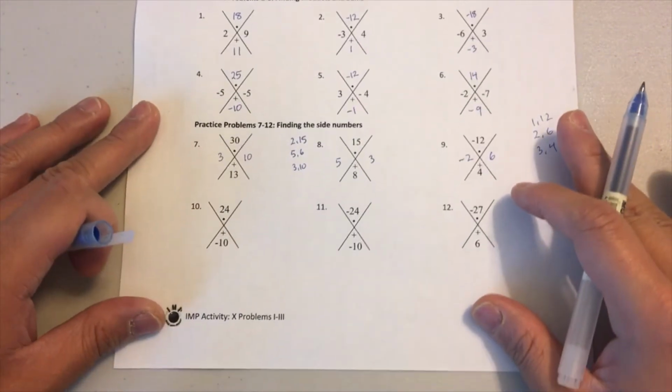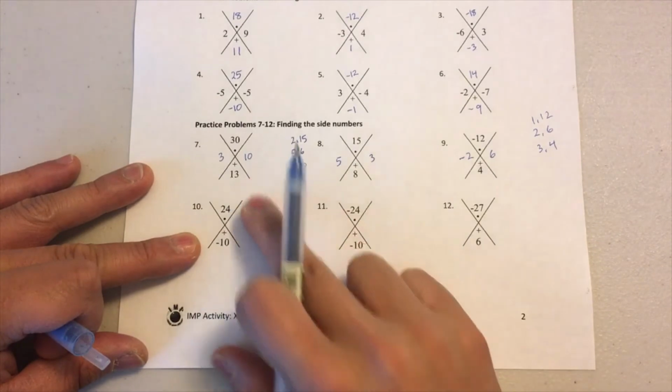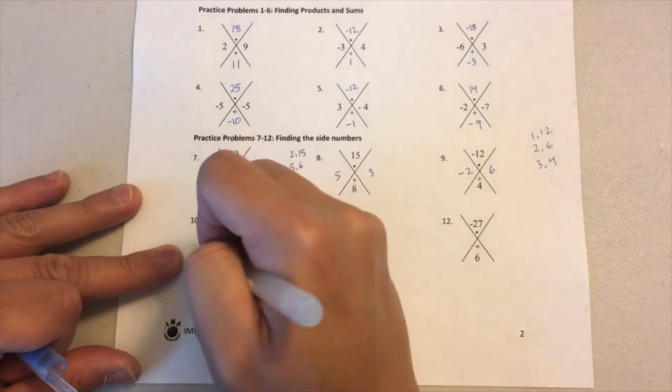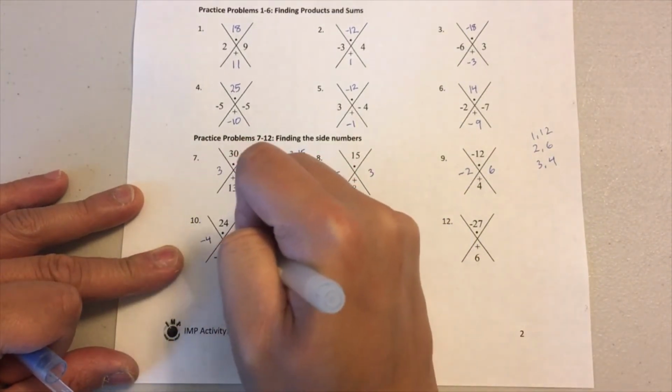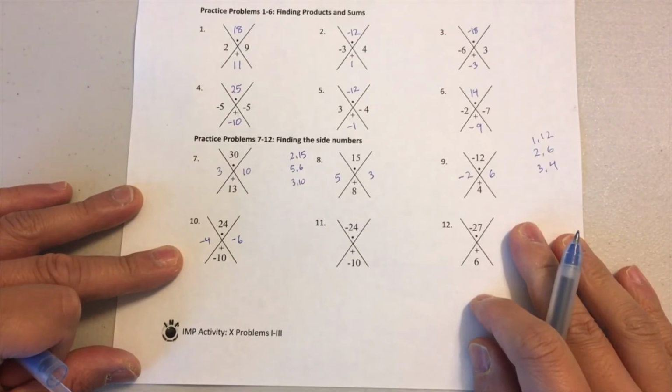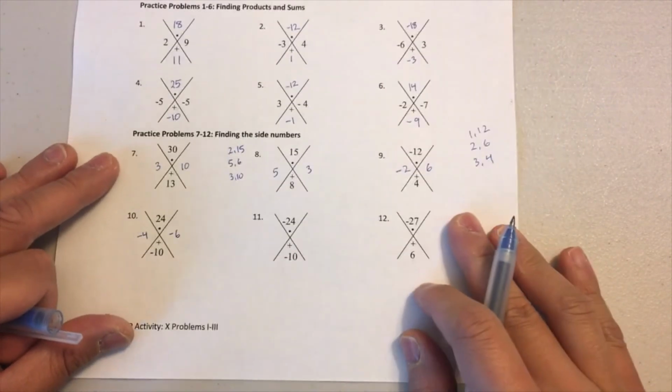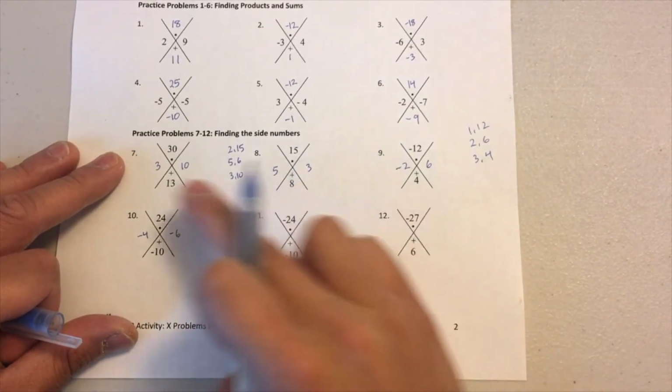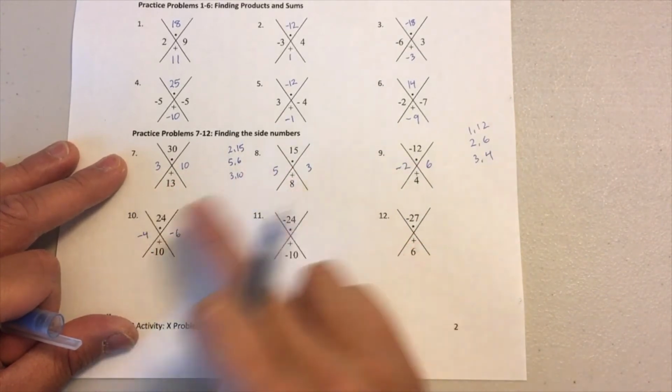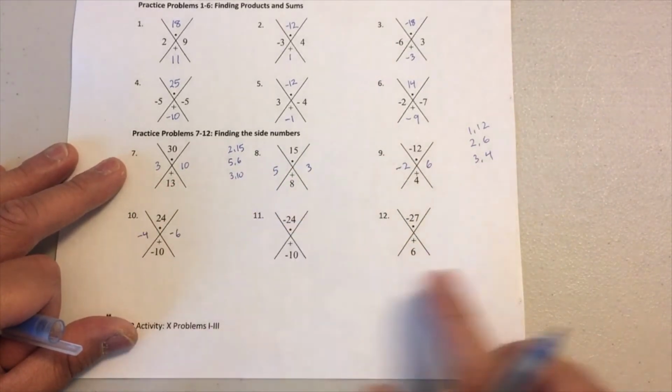So for number 10 here, you want to think of two numbers that multiply to 24 and add up to negative 10. If you put negative 4 and negative 6, you did a good job. Number 11, here you have to be very careful because the numbers are pretty much the same numbers, except instead of 24, we have negative 24.